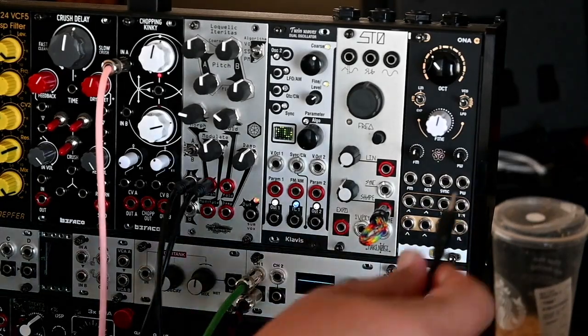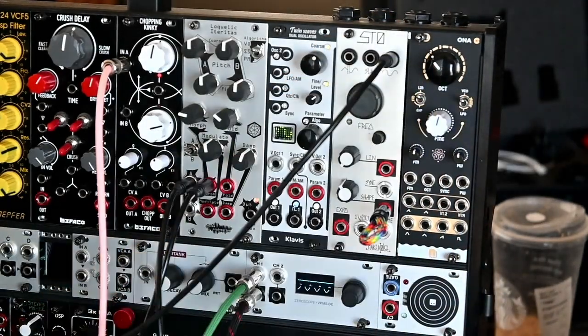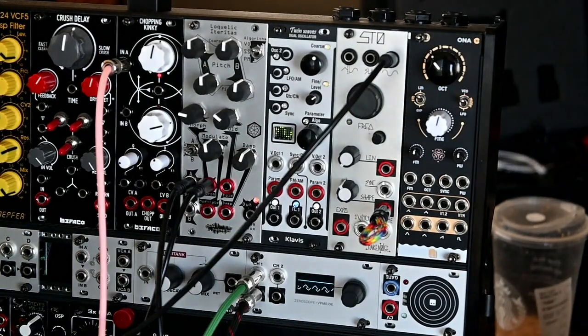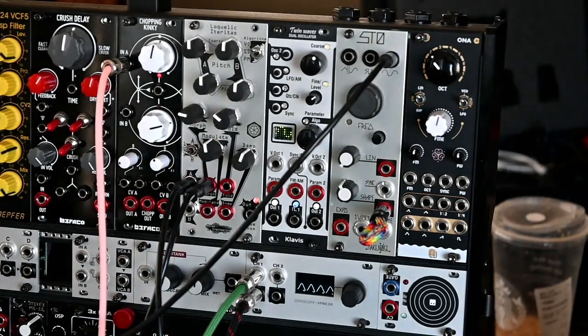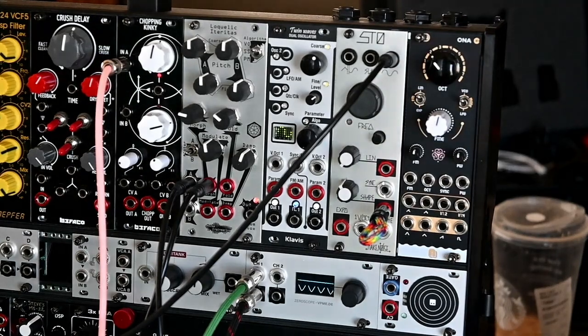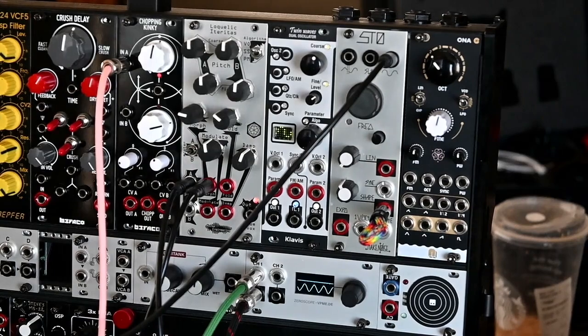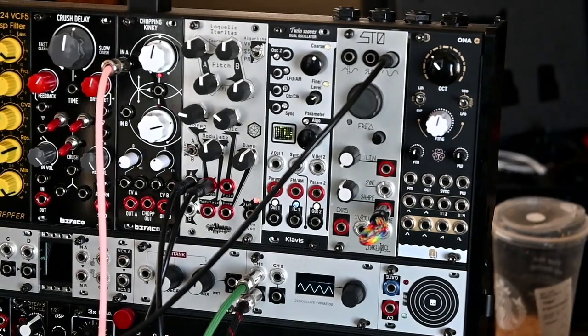Let me switch it to a sine wave. That's kind of a deeper topic. There's a lot to talk about that goes deeper into what I feel comfortable explaining in layman's terms. I could venture some talk about it, so I'm going to try a thing.